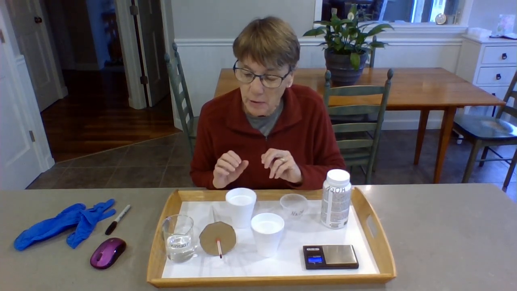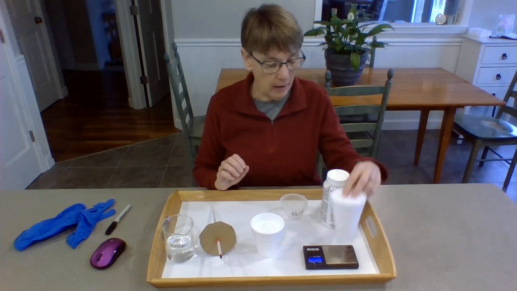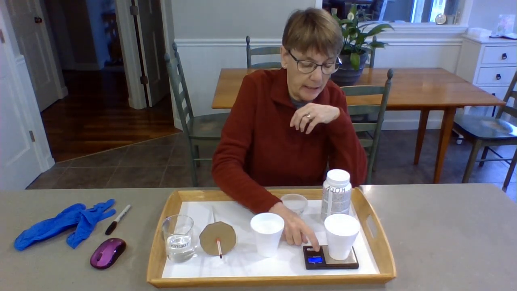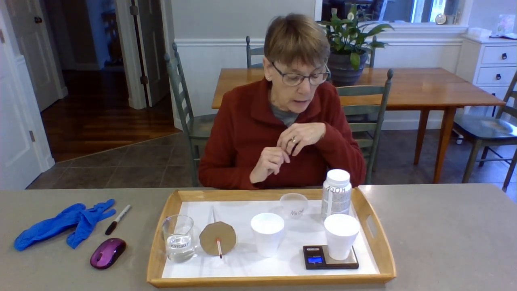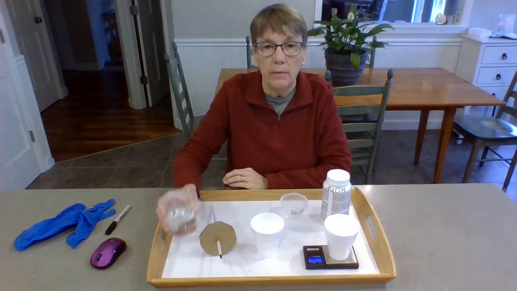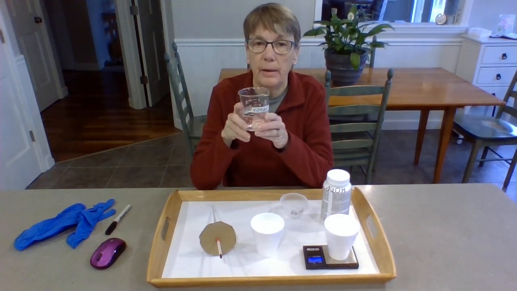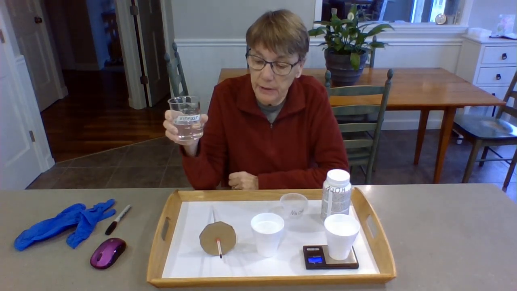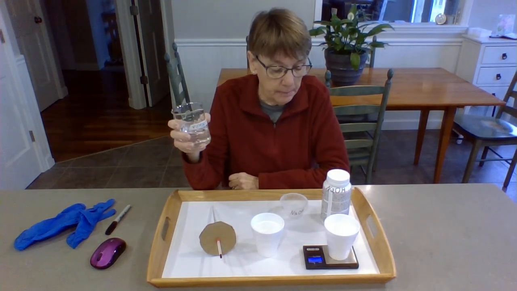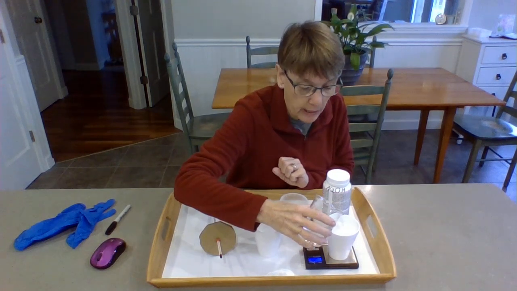Okay, so now I'm going to keep the cup on the scale, and I'm going to tare it again because what I want to do is weigh out my vinegar. This is my vinegar. I'm going to weigh out 115 to 125 grams. So I'm just going to do that.